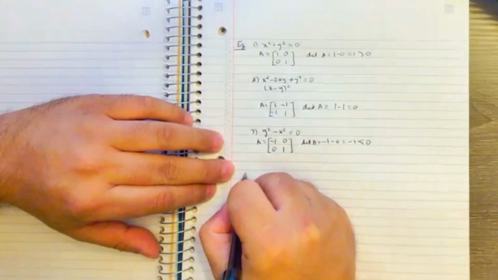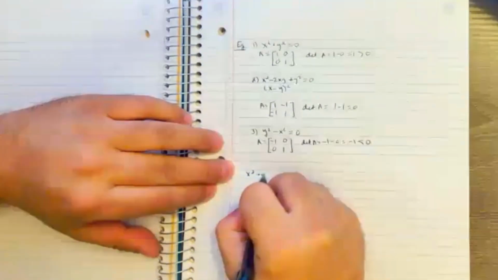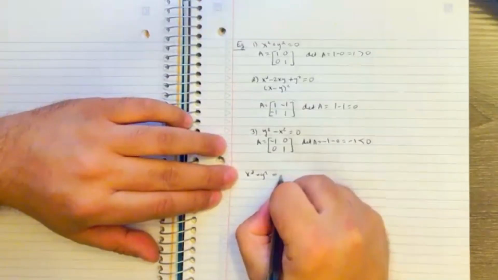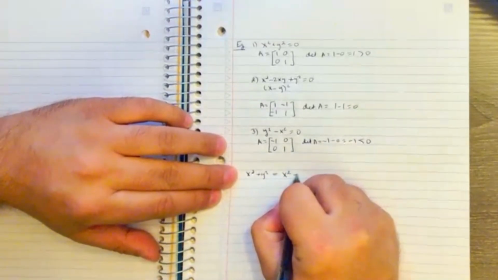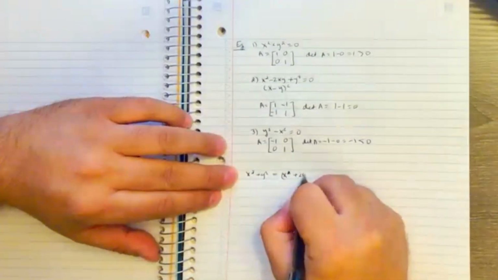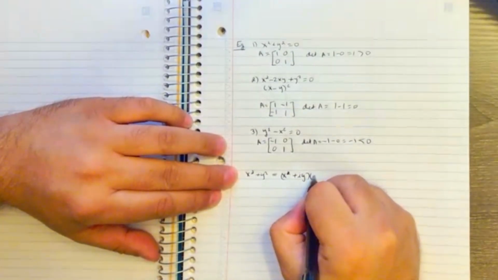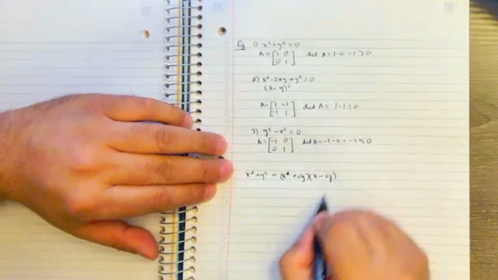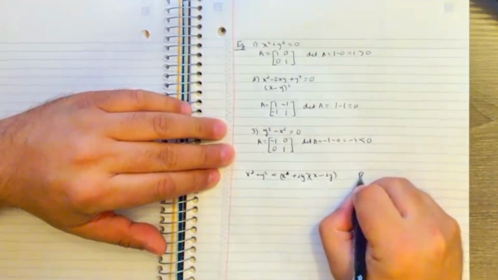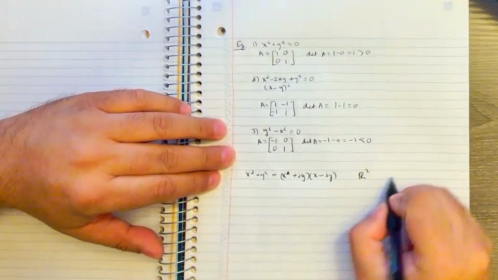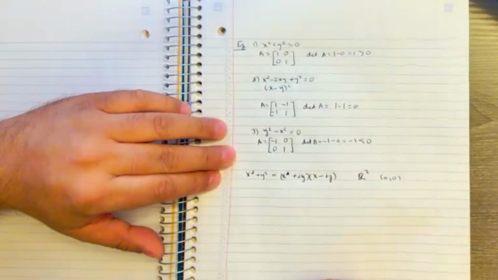So we'll start with the first equation, x squared plus y squared. This can be factored in the complex field as the quantity x plus i times y, times the quantity x minus i times y. And in the real plane, this manifests as a single point, the point (0, 0).